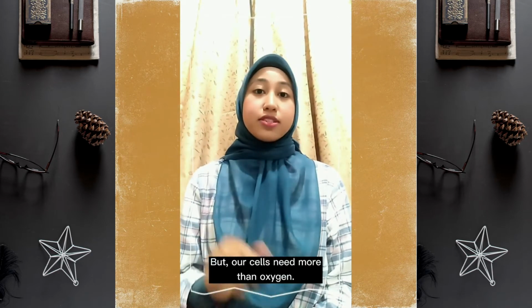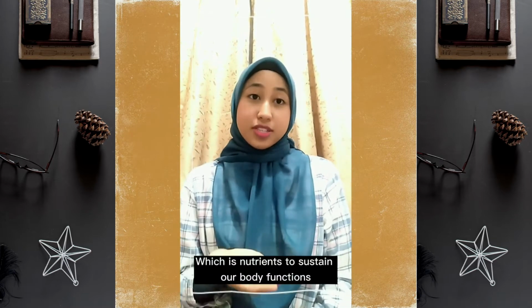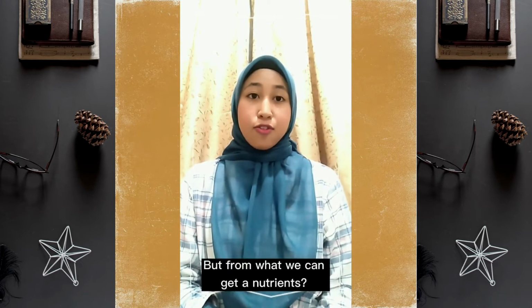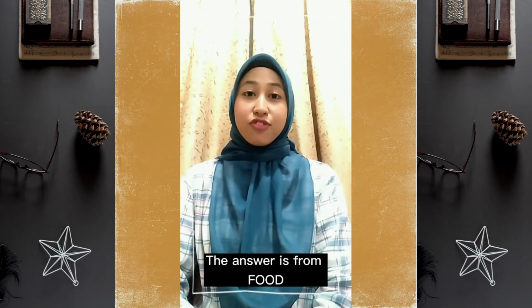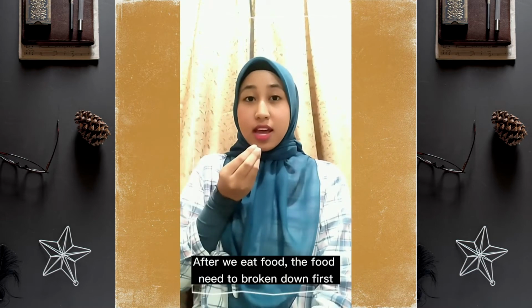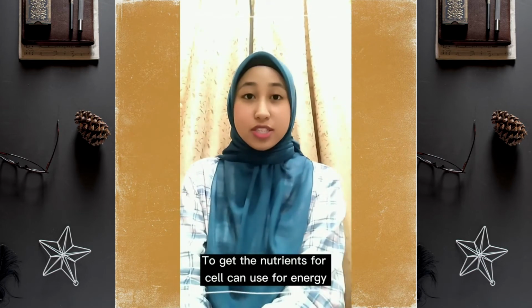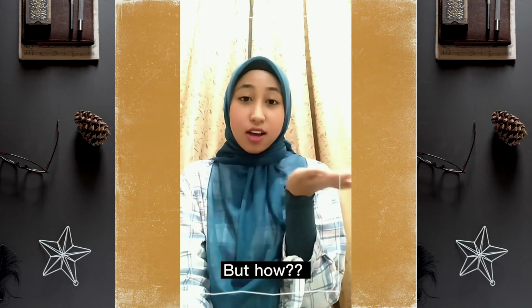Still alive. But our cells need more than oxygen, which is nutrients, to sustain our body function. But from where can we get nutrients? The answer is from food. After we eat food, the food needs to be broken down first to get the nutrients that cells can use for energy. But how?